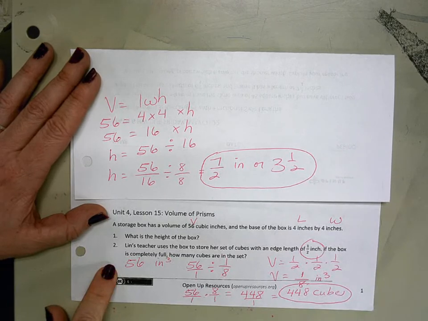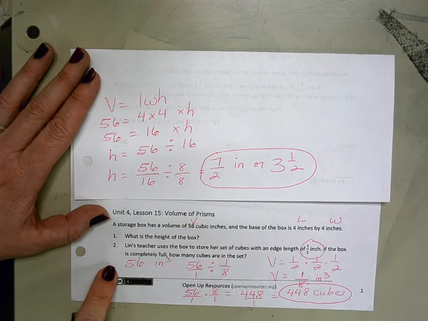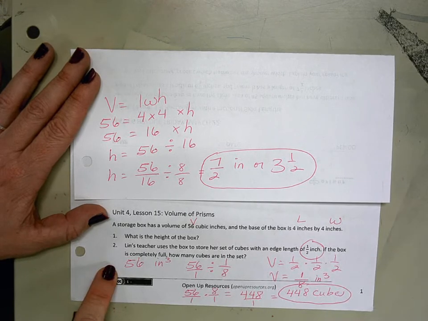I hope that helps. Reminder, we have our quiz tomorrow. I did put the answer key for the review sheet on Canvas if you want to look that over.